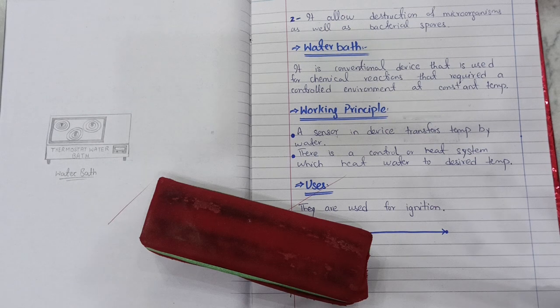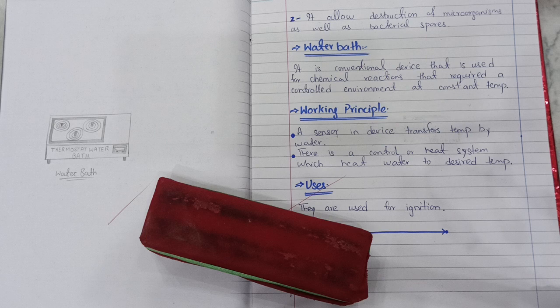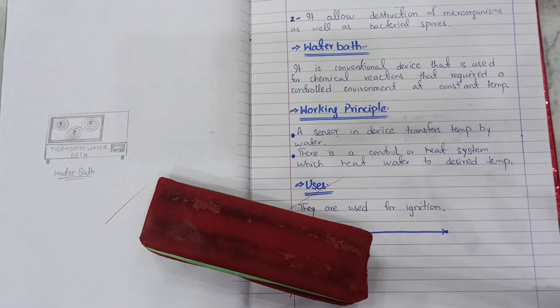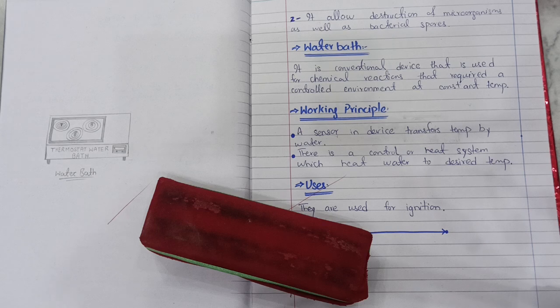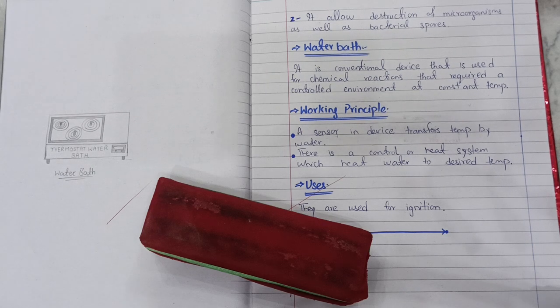सो हम लोगों ने यहाँ पर ये सारे इंस्ट्रूमेंट कवर कर लिए हैं. हम लोगों ने देखा ऑटोक्लेव क्या होता है, मॉइस्ट हीट स्टेरिलाइजेशन के लिए काम आता है, उसके कंपोनेंट्स क्या हैं, उसकी यूजेस क्या हैं, what is the working principle of it. We have discussed everything about it. Then we have discussed the incubator, we have discussed the laminar airflow, hot air oven, and lastly we have discussed the water bath.